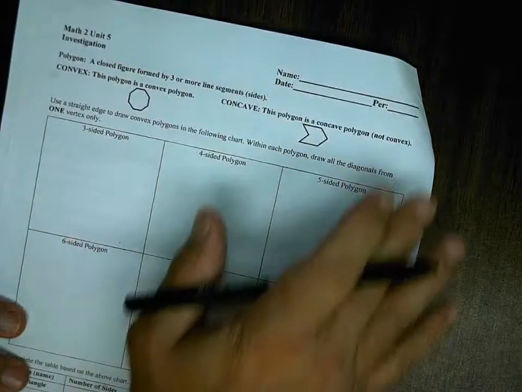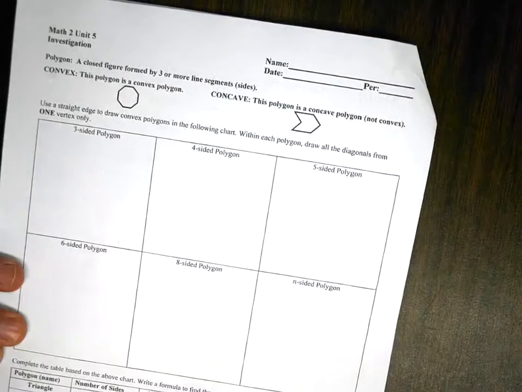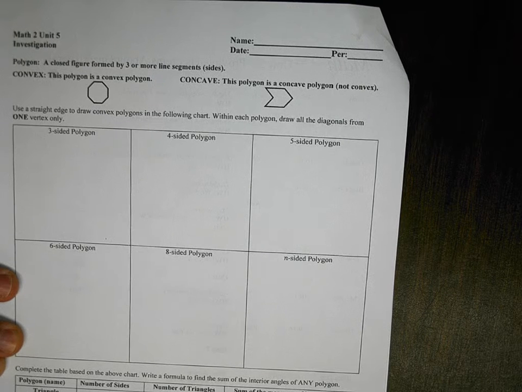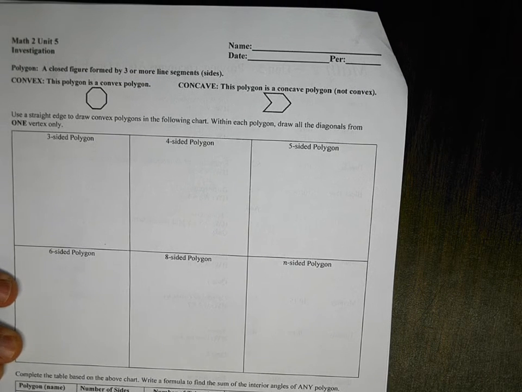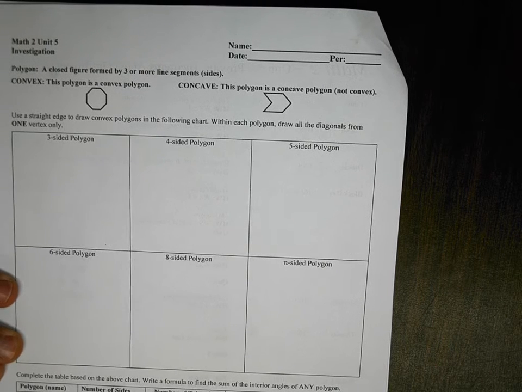All right, the first thing we want to talk about is what a polygon is. A polygon is a closed figure formed by 3 or more line segments or sides. So you can look around on the wall over there. We've got a bunch of different polygons. You can see that one poster over there.